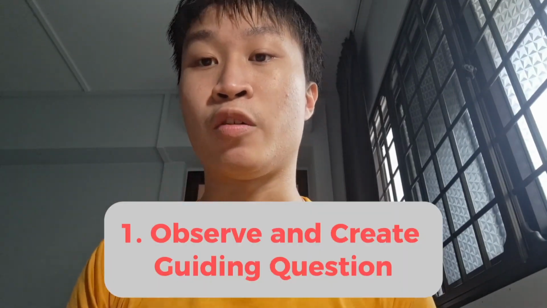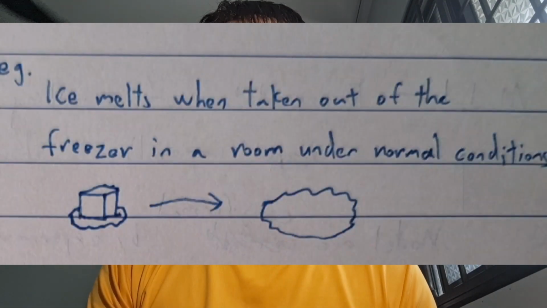The first step is about observation. So you have to create a statement about your observation. So let's say, for example, on the paper I've written ice. When you take ice from the freezer, you'll notice that the ice melts if the room temperature is above 0 degrees Celsius. So that's your statement. And for the guiding question part, we try to answer why does the ice melt. So the guiding question creates a direction that answers that. So our guiding question is, why does the ice melt in the room?